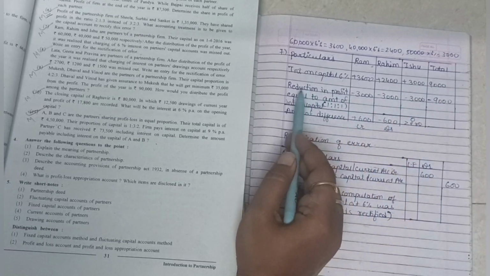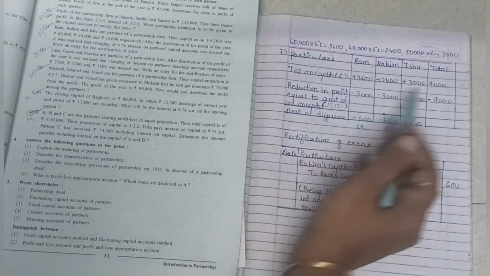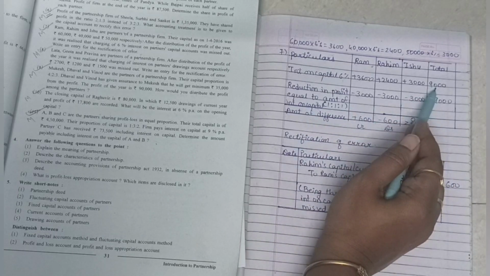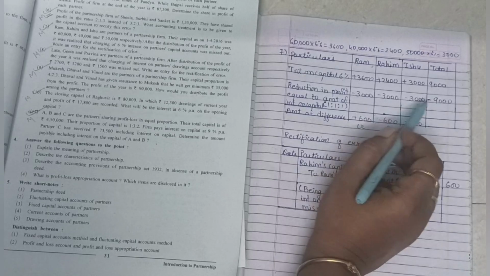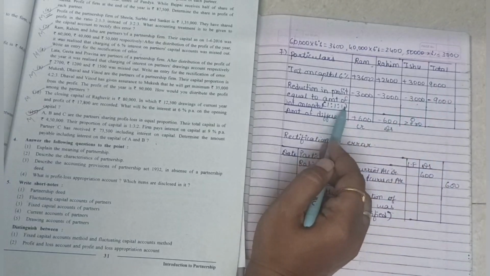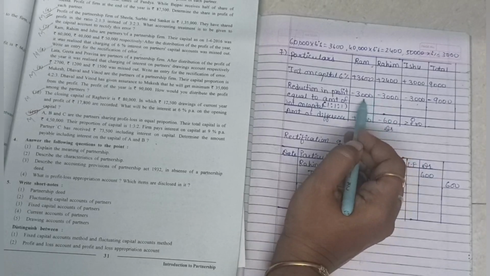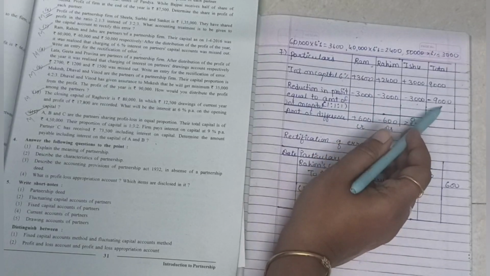Now we have to make a reduction in the profit equal to the amount of interest on capital. Whatever amount is there, in their equal proportion, we have to reduce the amount. So total is 9,000 and equal proportion means from 3 of them we have to deduct 3,000, 3,000, 3,000. Total is 9,000.